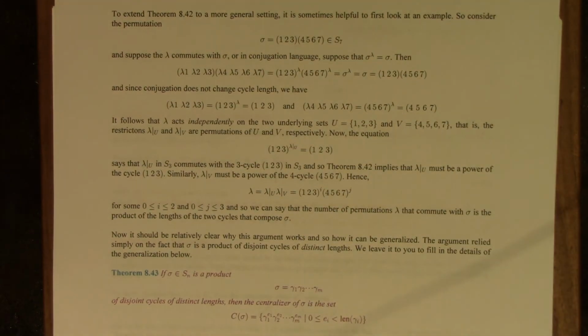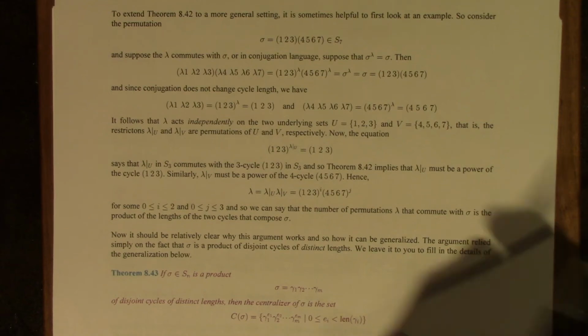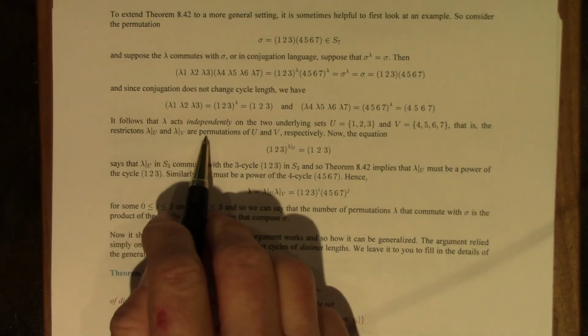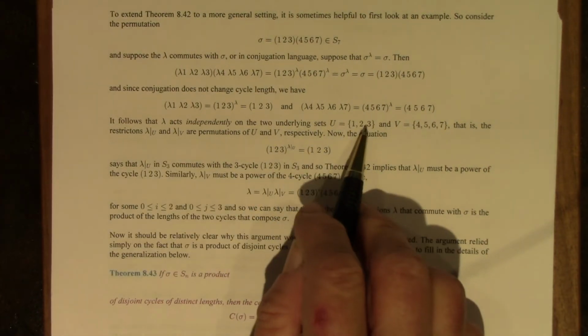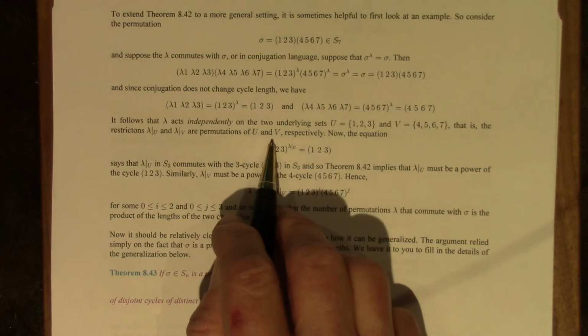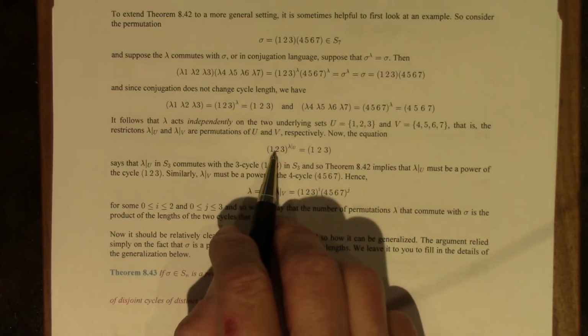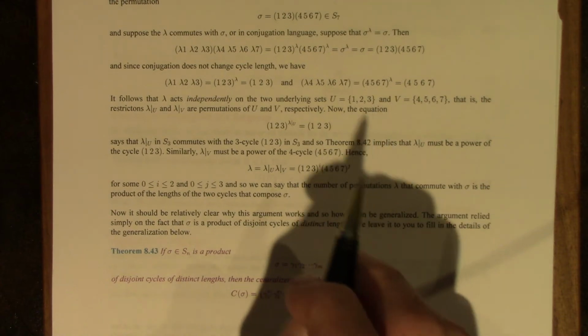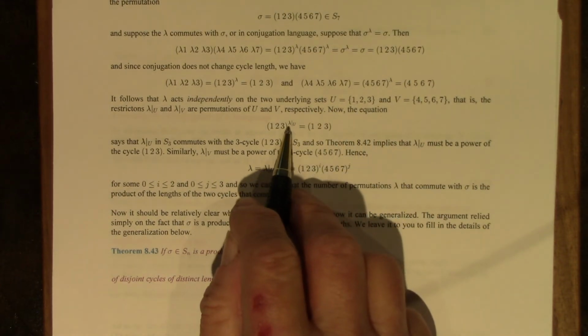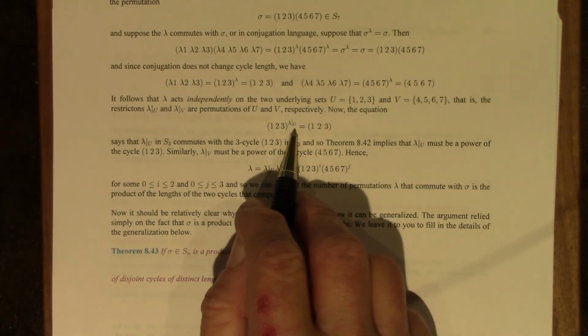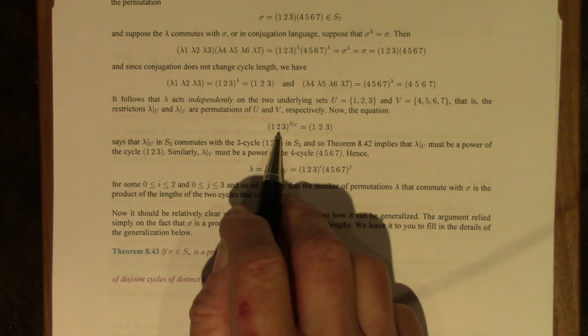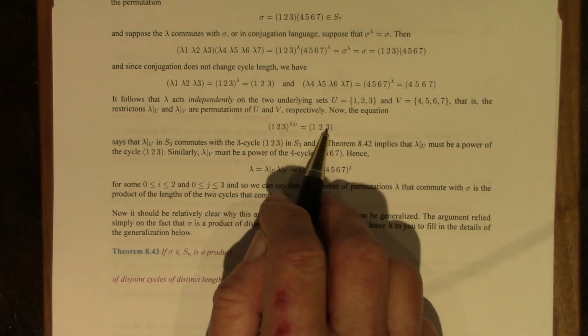So lambda acts independently on the 2 underlying sets of these 2 cycles. The restrictions then of lambda to these 2 underlying sets are permutations of those sets. And so we can write lambda restricted to u sends this to this.